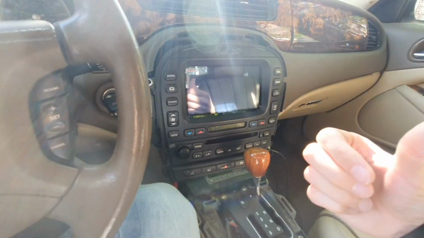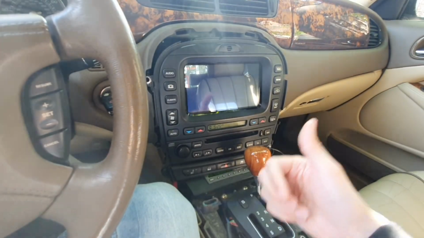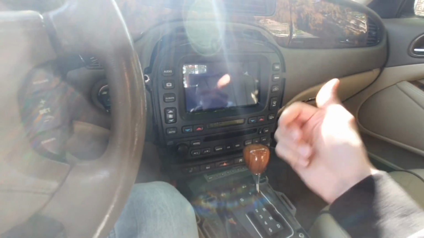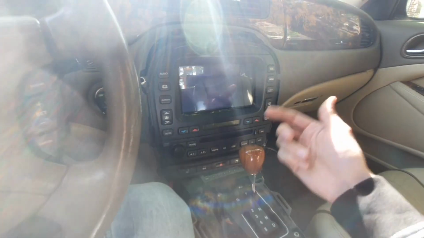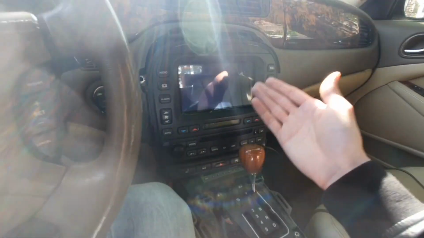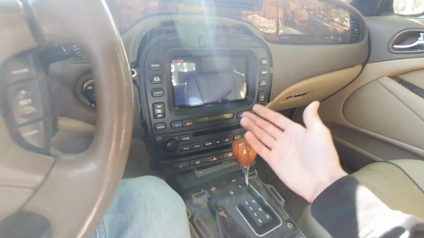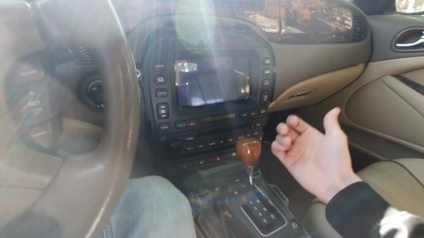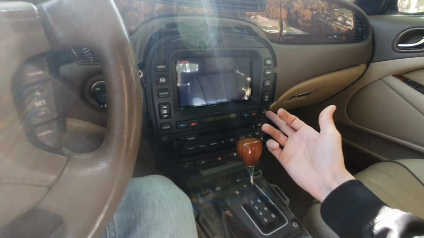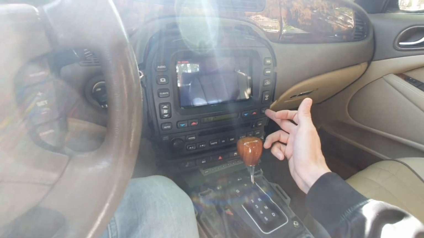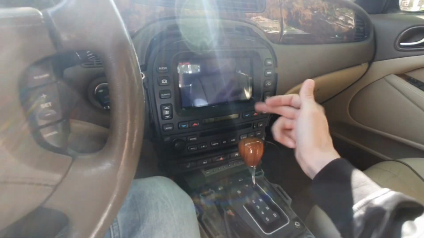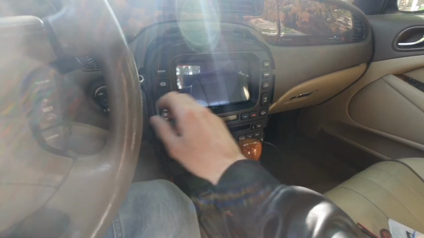When the reversing lamp is on, then the trigger is on, it goes into the system, and it turns on the reversing camera signal automatically. I don't have it installed in my system right now, so I'm not showing it, but I can show how to manually get into the cameras.